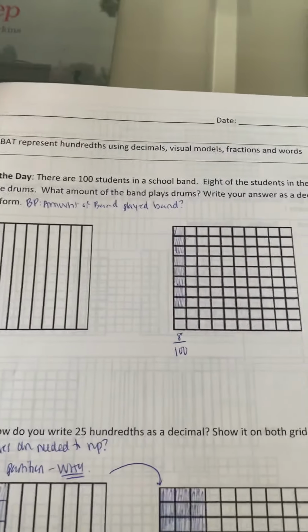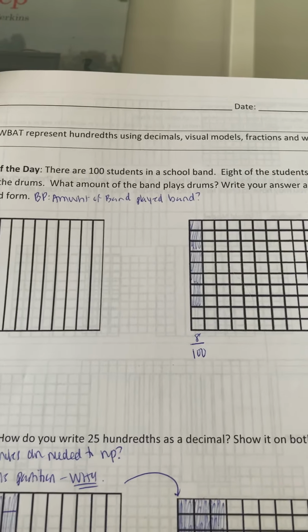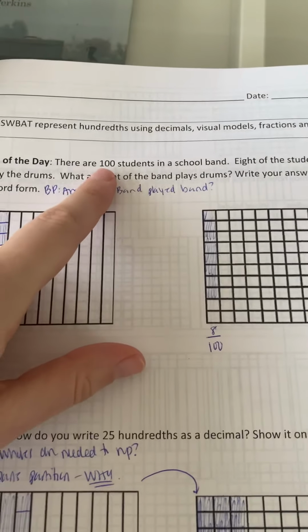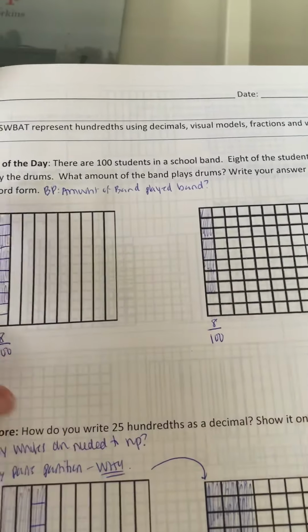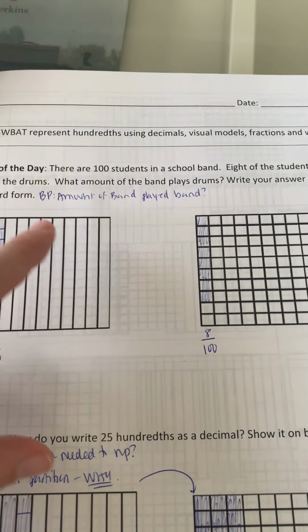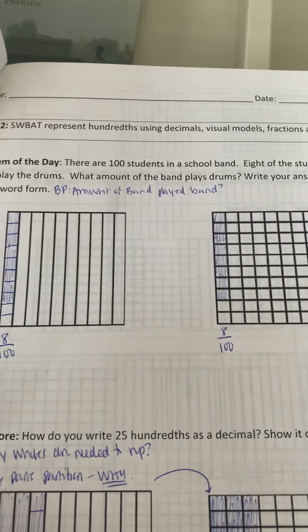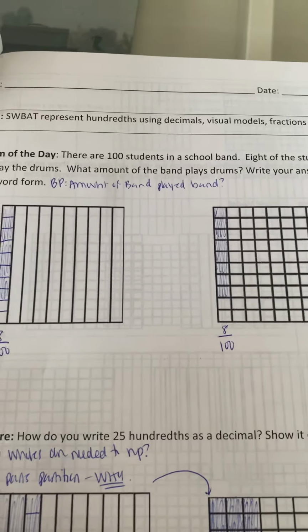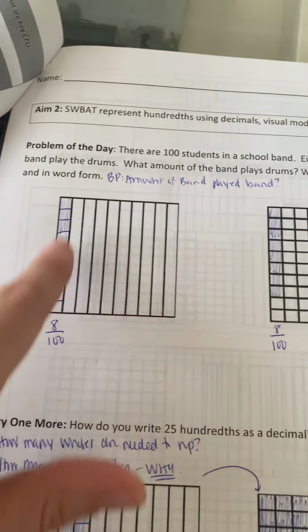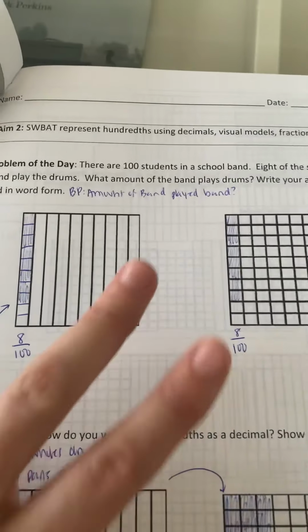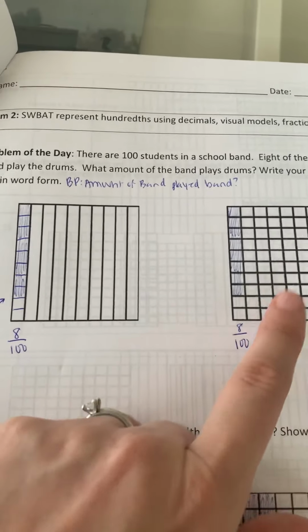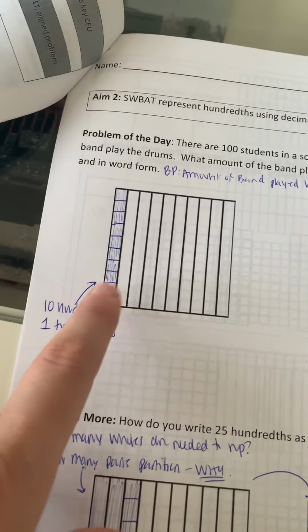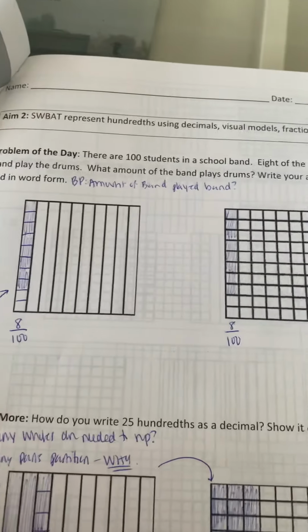So kids are going to go into this problem. What they're going to recognize is 100 students in the school band, 8 students in the band play drums. What amount of the band plays drums? So first question, how many wholes are we referring to? We're referring to one band. So then how many parts is my whole broken into? 100. You can see that I'm also representing that here, and I'll tell you why in just a second.